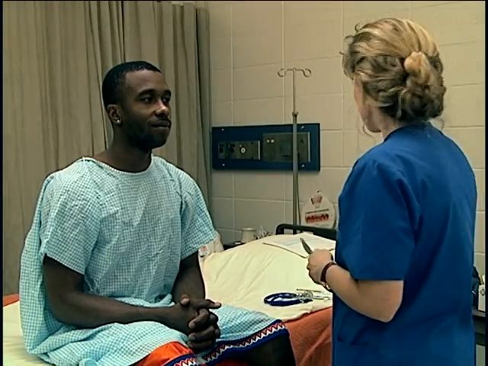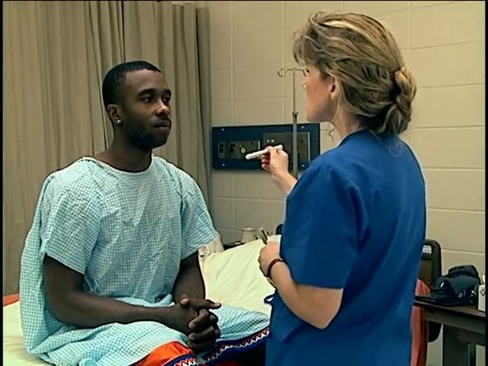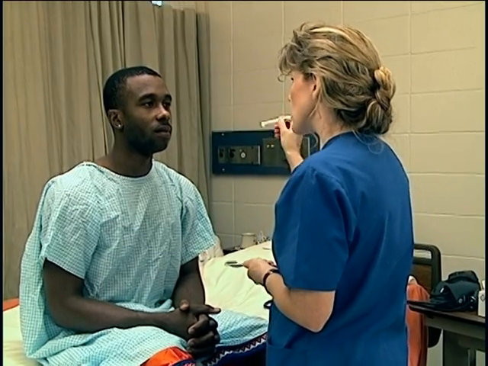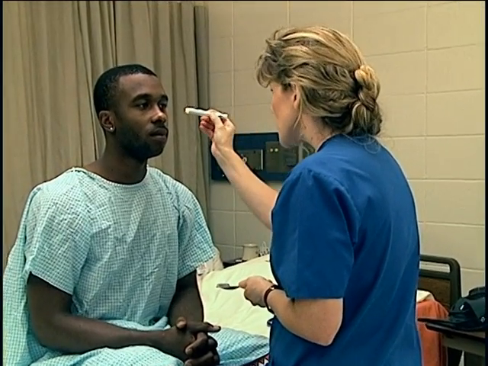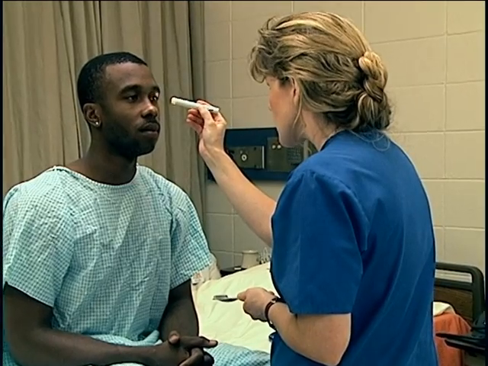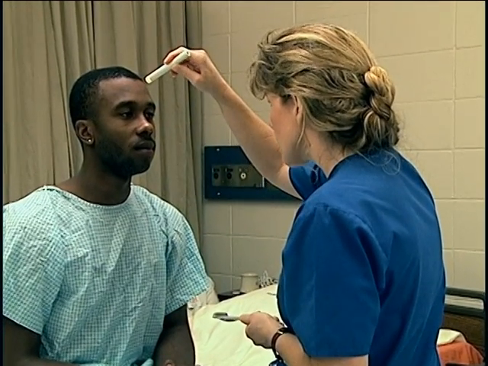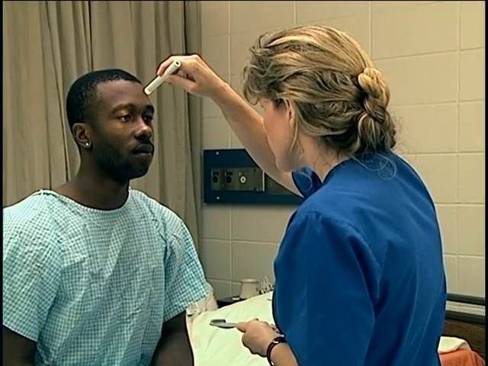Now then, I just kind of want to test to make sure that your eyes are seeing normally and are parallel and everything, okay? Just try to keep your eyes open. I'm going to shine a light into them. What I'm looking for is your pupillary response, okay? Very good.